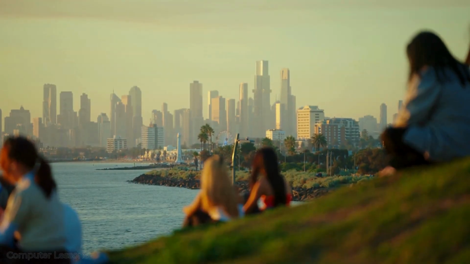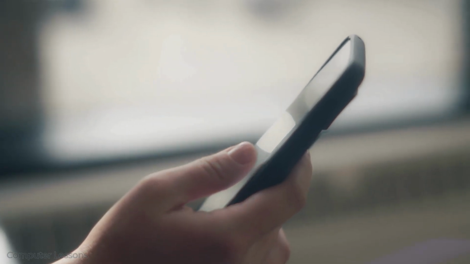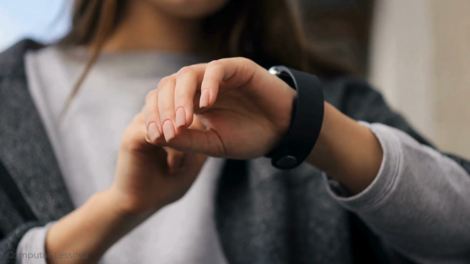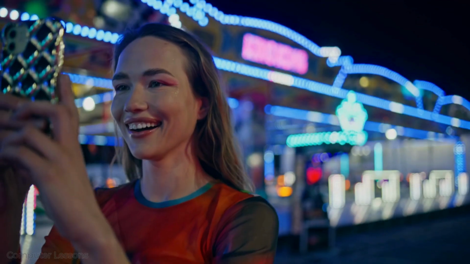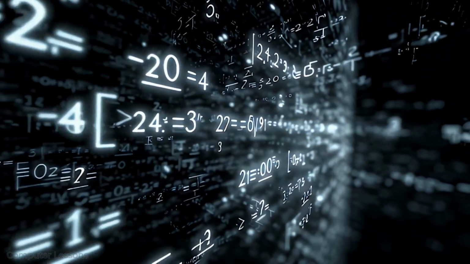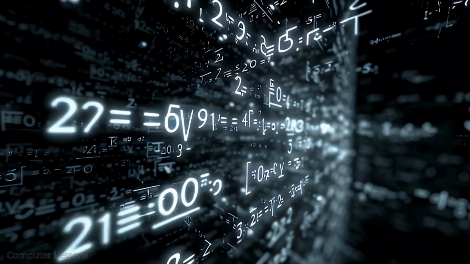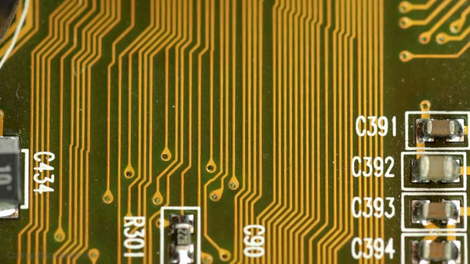Take a look around you. Your laptop. Your smartphone. Even the smartwatch on your wrist. They all seem like magic, don't they? We press a button, and suddenly we are streaming video from the other side of the world. Or calculating complex equations in milliseconds. But here is the truth. It is not magic. It is pure logic.